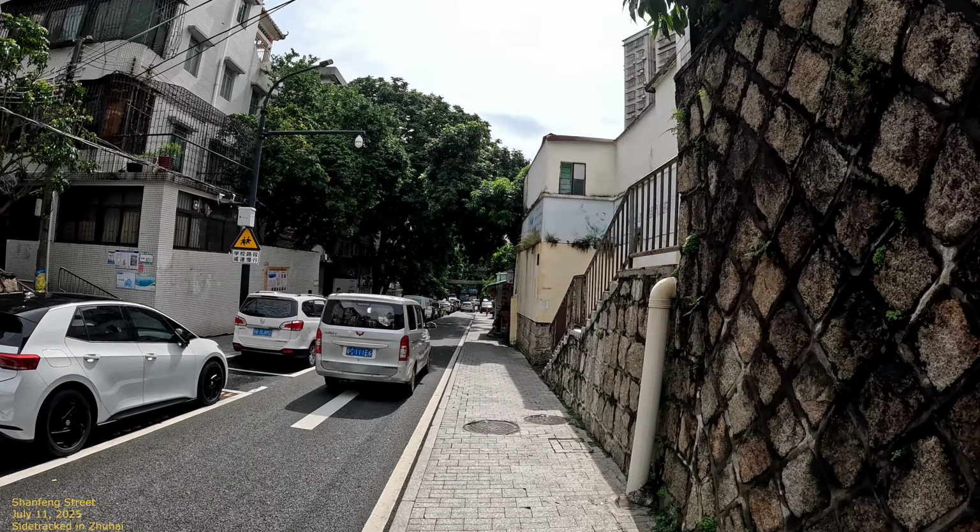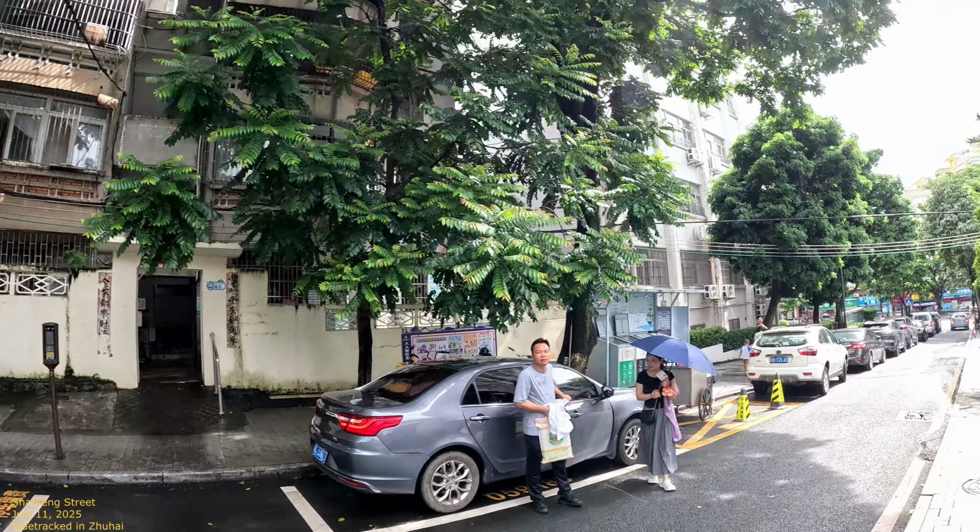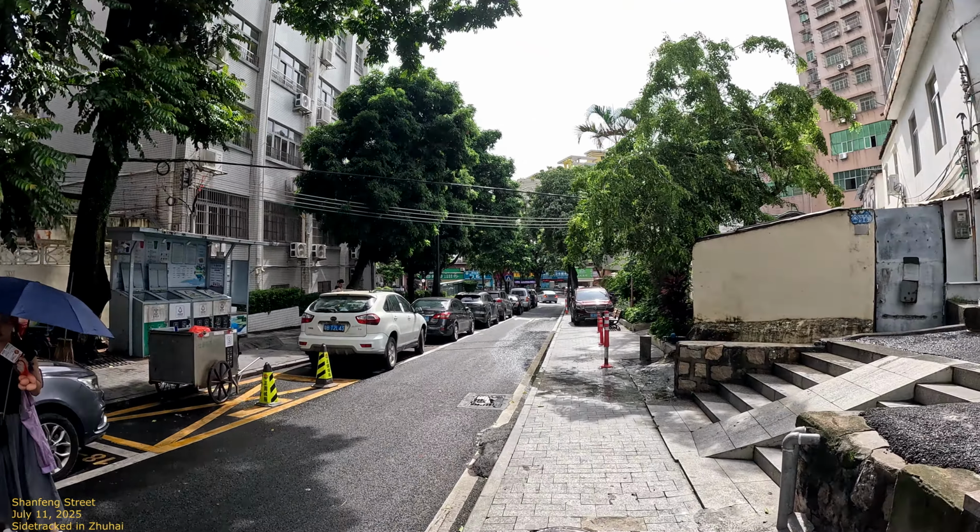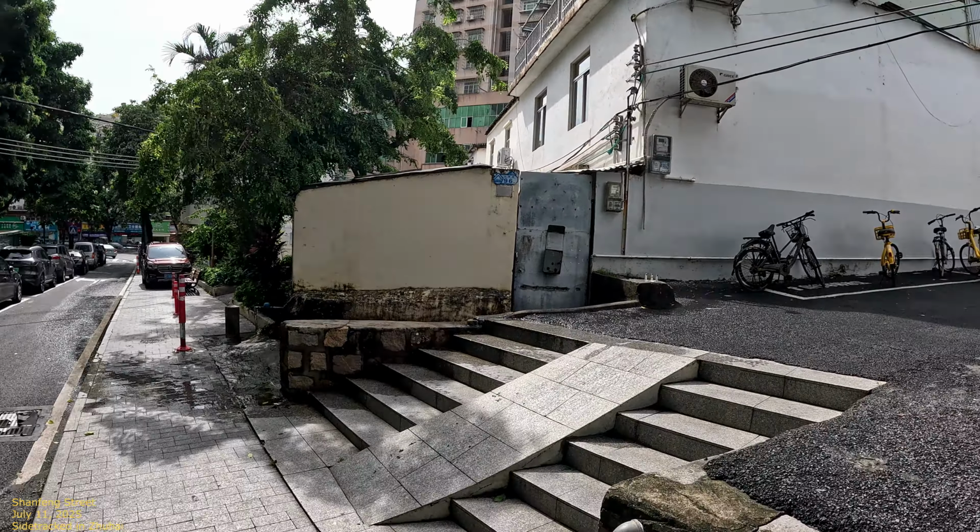So let me just see. Convenience store. Lots of little alleys that go down or up into the hills, or both. We're not too far from the ocean. There's another big apartment with a bunch of balconies. You can see some more of these little streets like that.